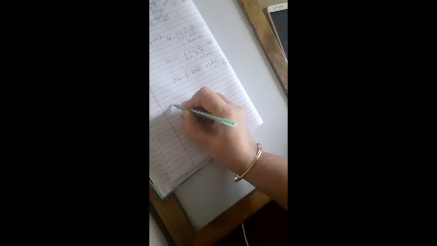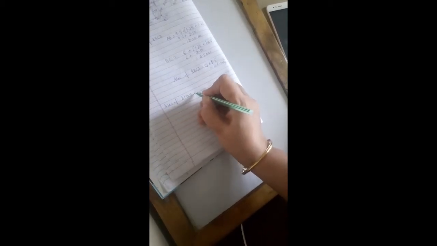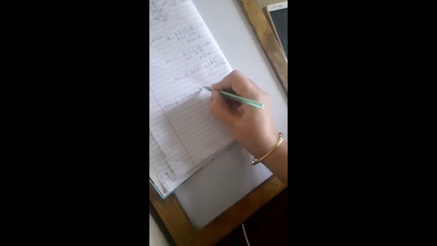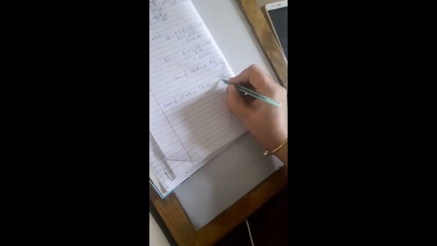Now the area of EFGH. I know the length and breadth of that. Length is 9.5 multiplied by 6. So 9.5 multiplied by 6, you will get 57.0 meters square. So I have taken out the area of the inner rectangle and the area of the outer rectangle.